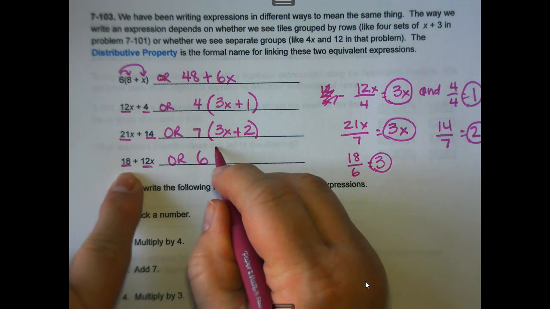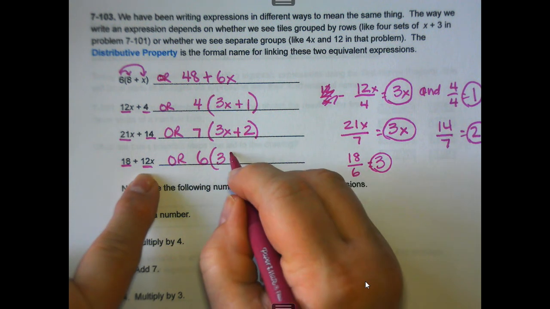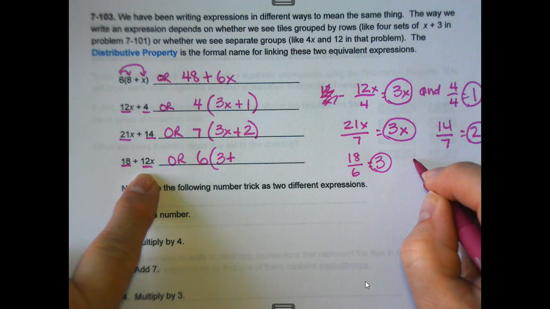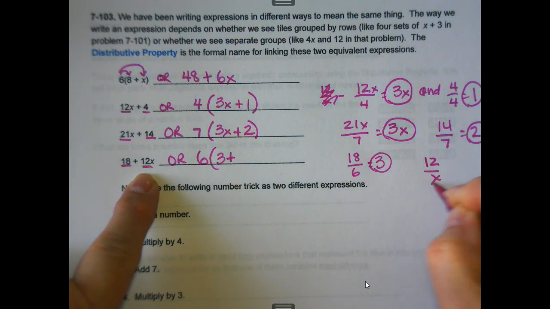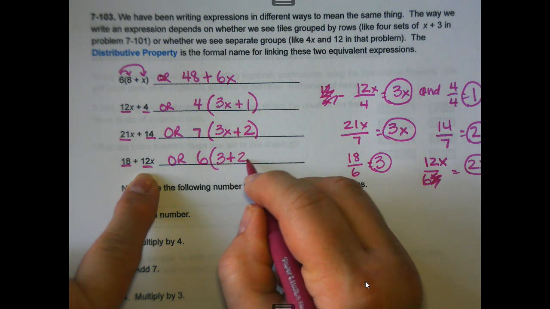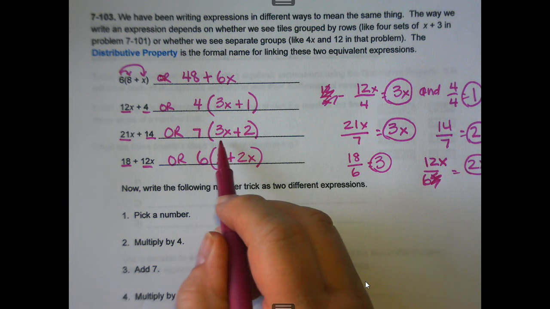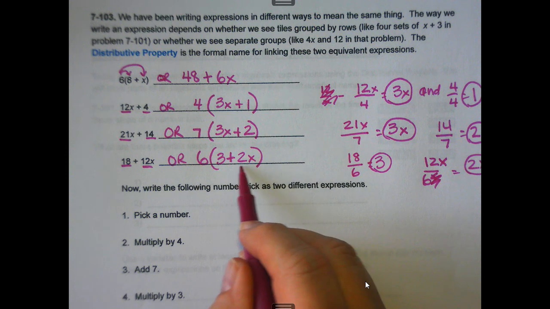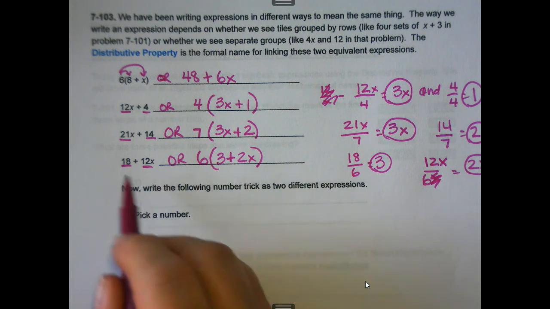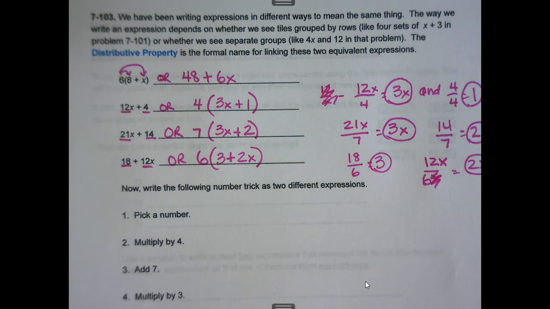So that goes inside the parentheses, plus 12x divided by 6 gives me 2x. And sometimes the number that has the coefficient, like 3x, is in the front of the parentheses. Sometimes it's in the second position. This depends on where it is in our expression.